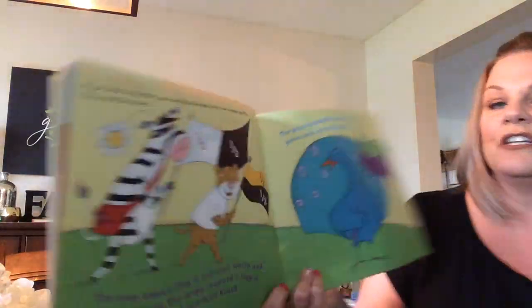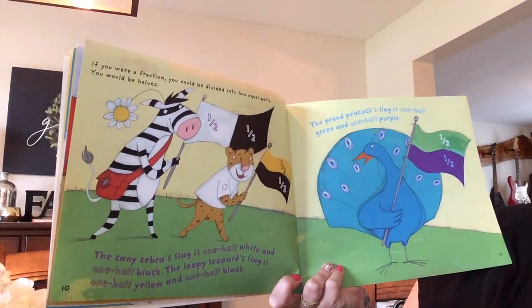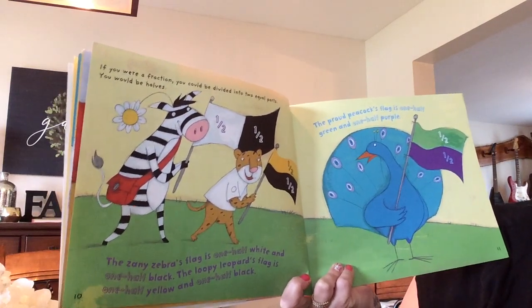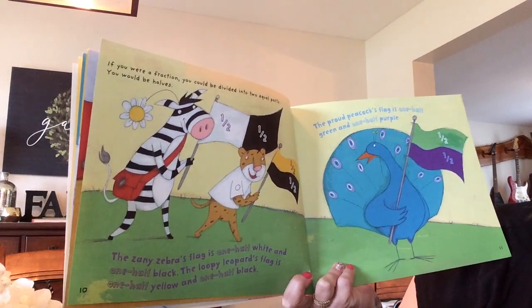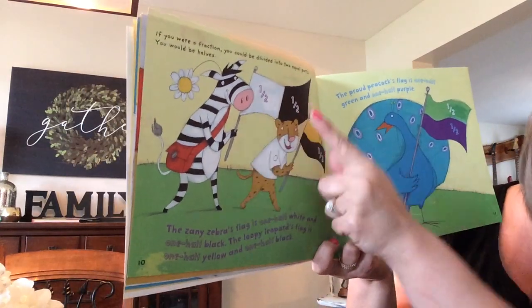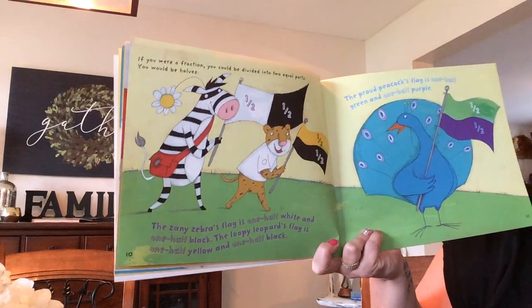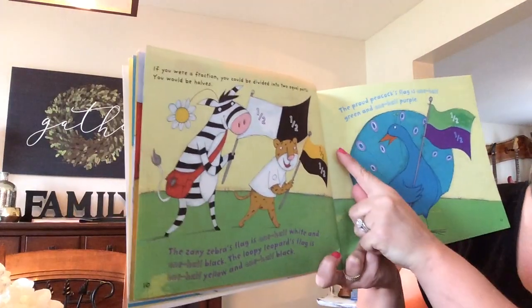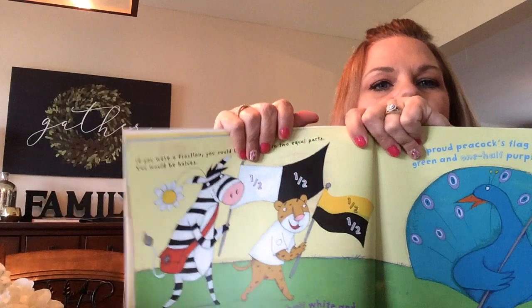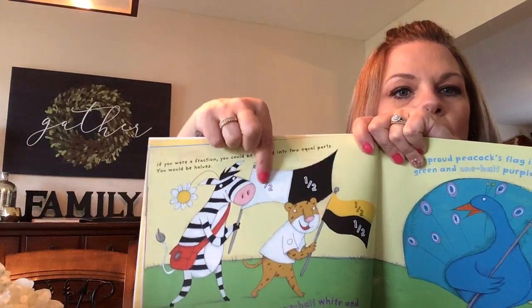If you were a fraction, you could be divided into 2 equal parts. You would be halves. The zany zebra's flag is 1/2 white and 1/2 black. The loopy leopard's flag is 1/2 yellow and 1/2 black. Again, they are equal parts, 1/2.